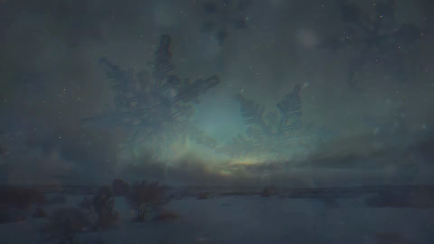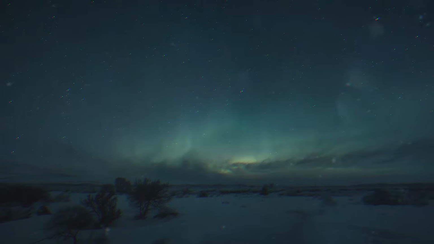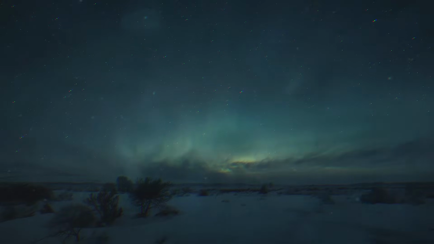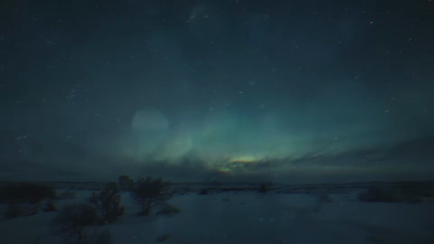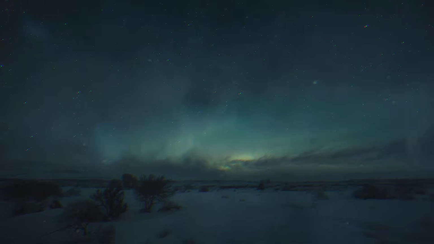As snow remains settled across the surface, the environment begins to present fewer changes over time. Movement becomes less frequent. Textures hold steady. The space no longer offers a stream of shifting details. Instead, it maintains a consistent state that unfolds slowly, without interruption.